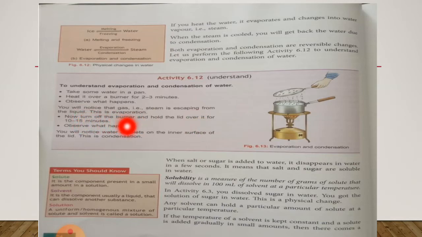This is evaporation. After it, turn off the burner and hold the lid over it for 10 to 15 minutes. After it, you have to observe what happens. You will notice water droplets on the inner surface of the lid. This is condensation.